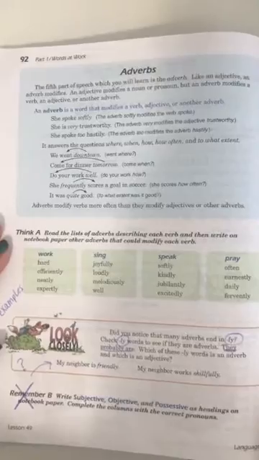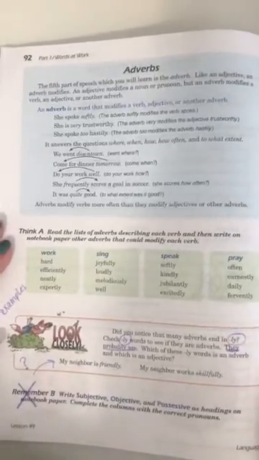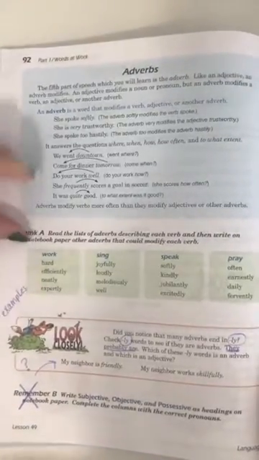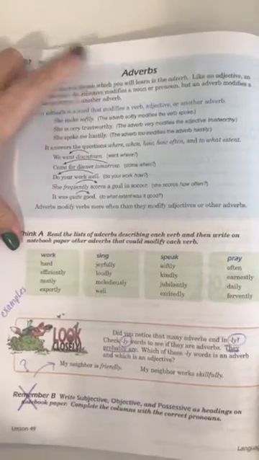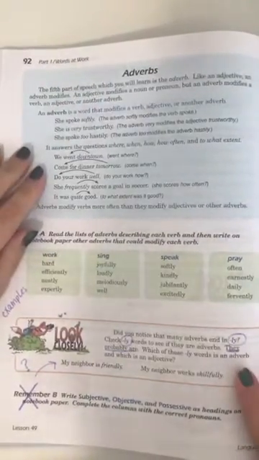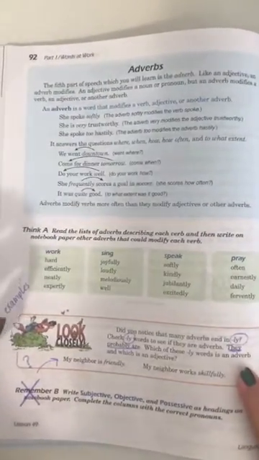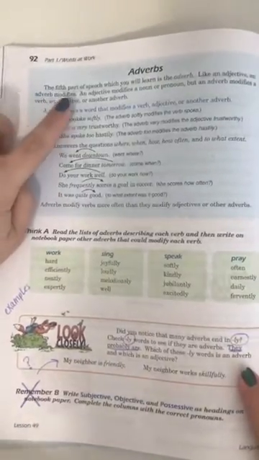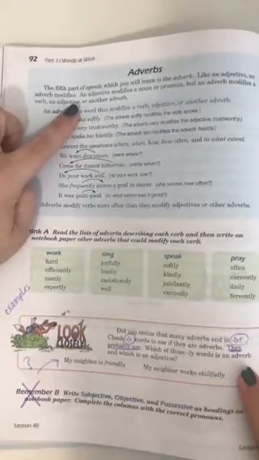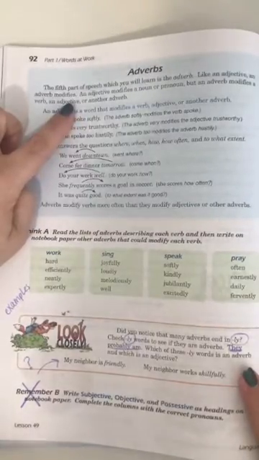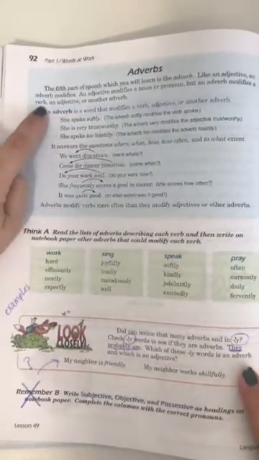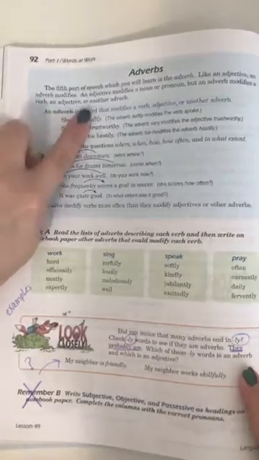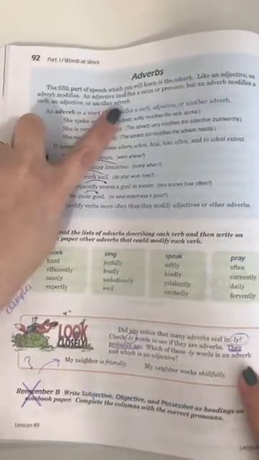And here for our language arts, we are going over our 5th part of speech, which are adverbs. And adverbs are like adjectives because they modify. An adjective modifies a noun or a pronoun, but an adverb modifies a verb, an adjective, or another adverb.